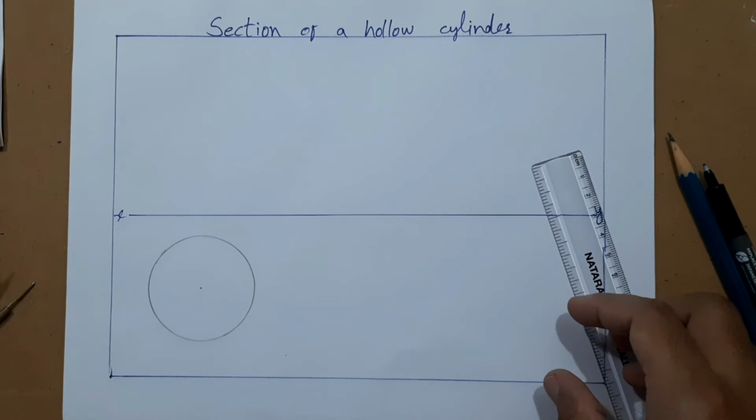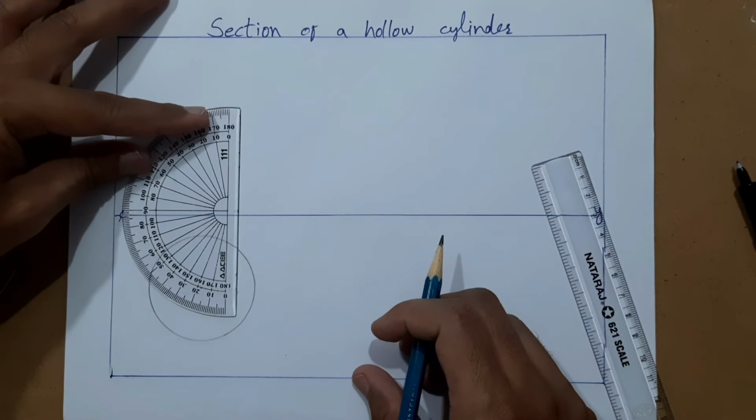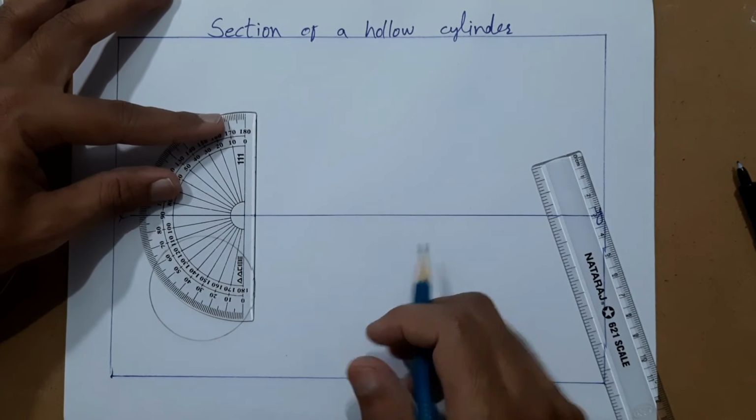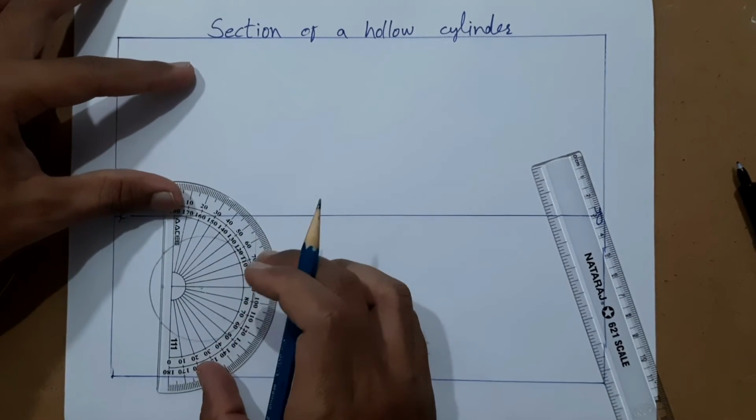Now we will draw the front view. So for this we will take first perpendicular lines from the XY line. This is one projector, another projector comes like this.